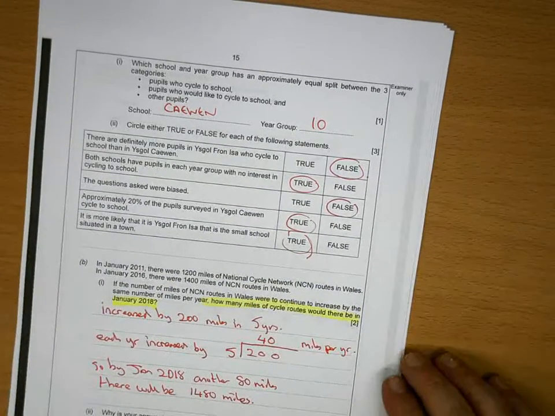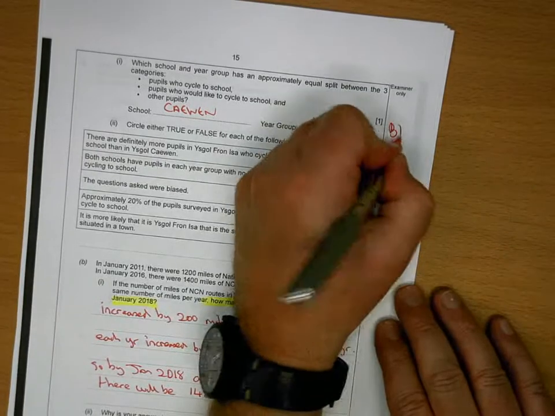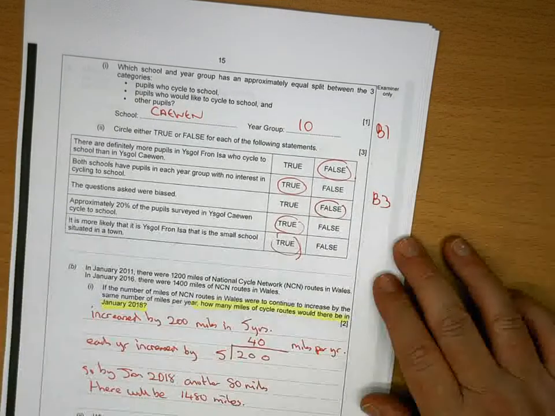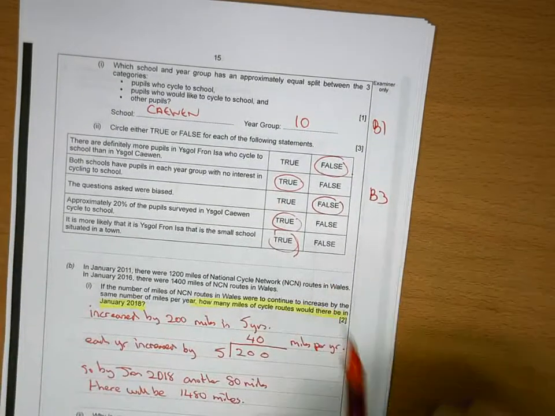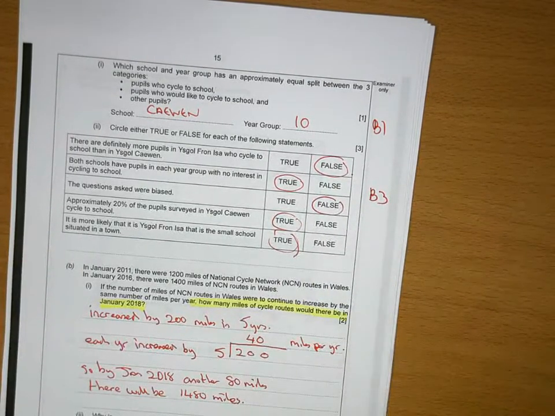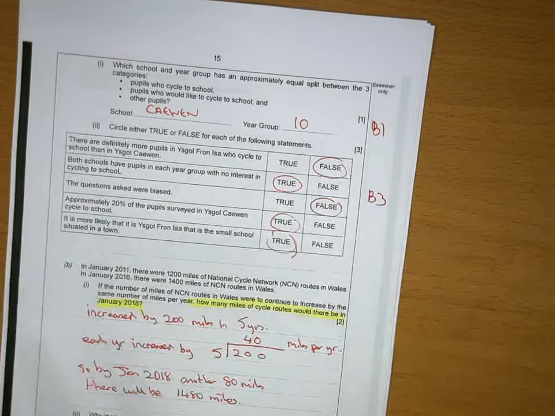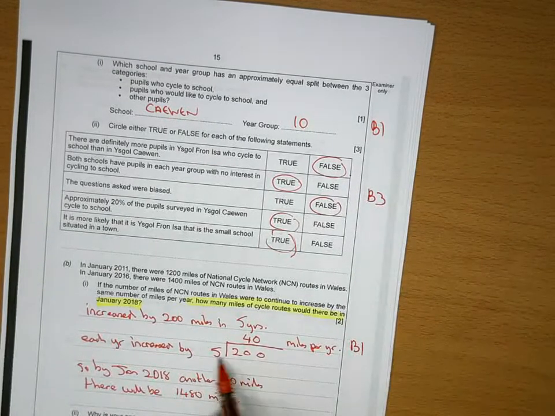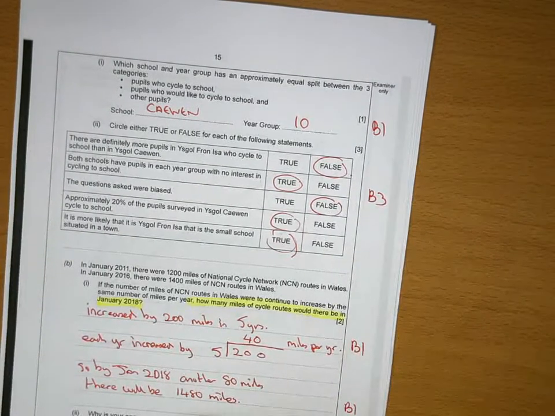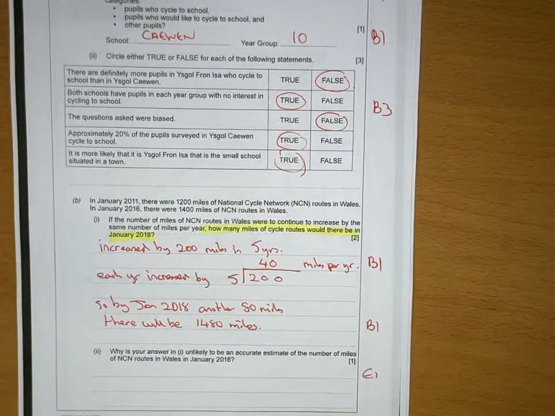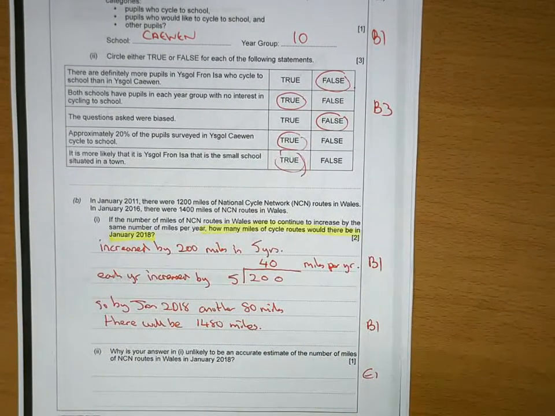So for that question, there's 1 mark for the answer in 10. There's 3 marks if you get all of those right, 2 marks for any 4 of them right, 1 mark for any 3 of them right. For this one, there's 1 mark if we're seeing 200 divided by 5, and 1 mark for answering the question, and then an explanation mark at the end for any of those that I've read out.